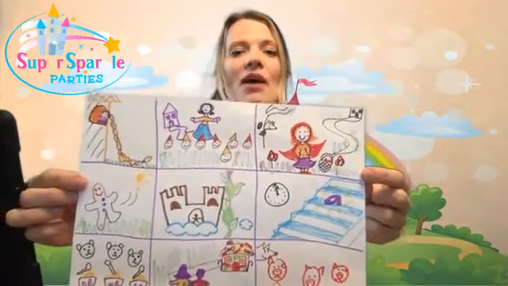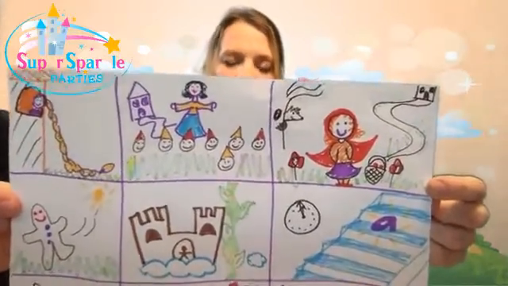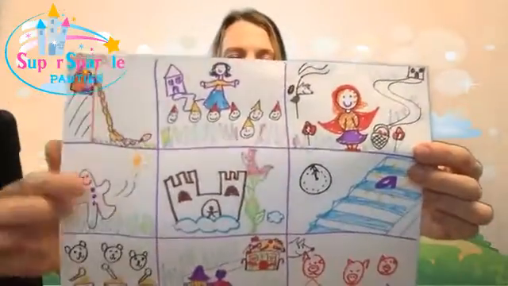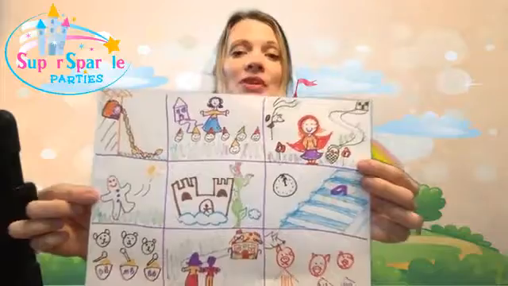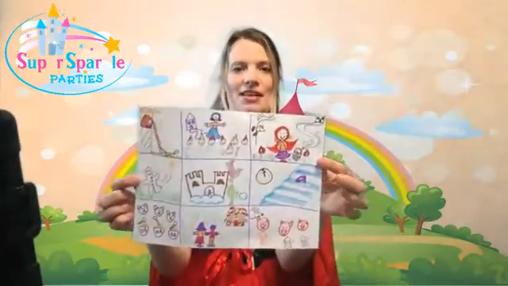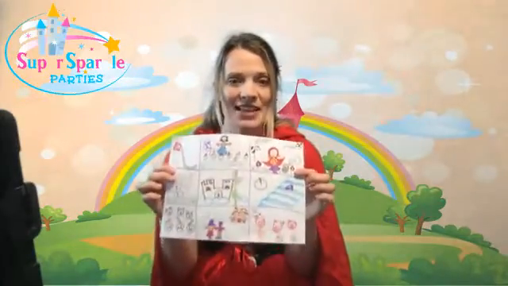So you can look at my pictures. If you can see them, guess who they are. I've got Red Riding Hood over here. We've got Jack and the Beanstalk and the Gingerbread Man. Maybe you can guess some other ones as well. So you've got to have a bingo grid like that and draw your fairy tale characters and stories in there.